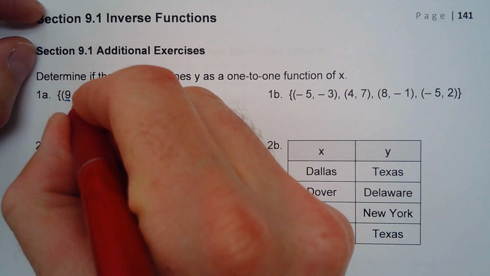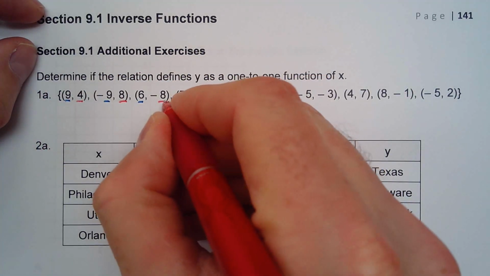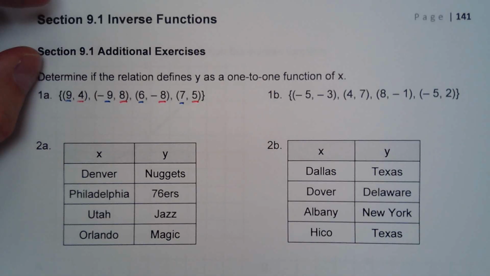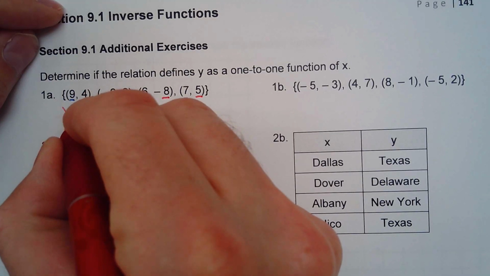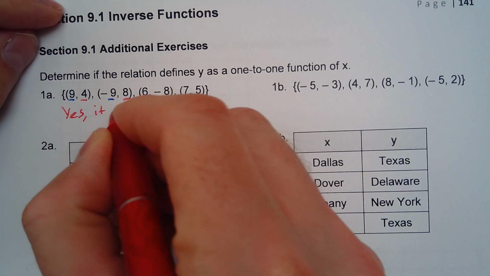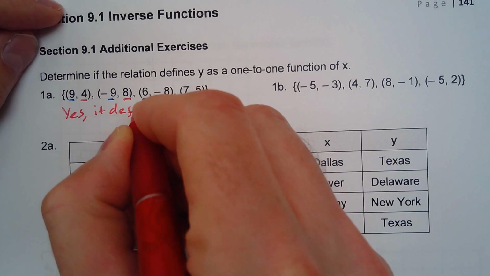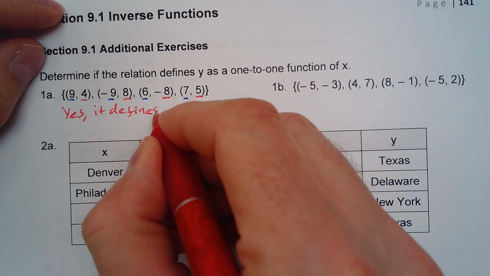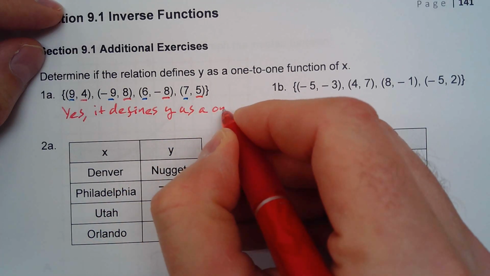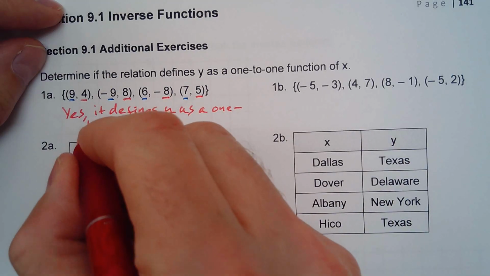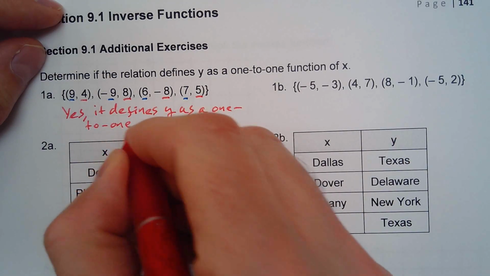And then we'll check the y values. They're all distinct as well. So this would be yes. It defines y as a one-to-one function.